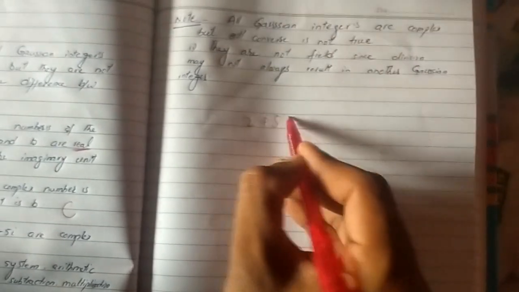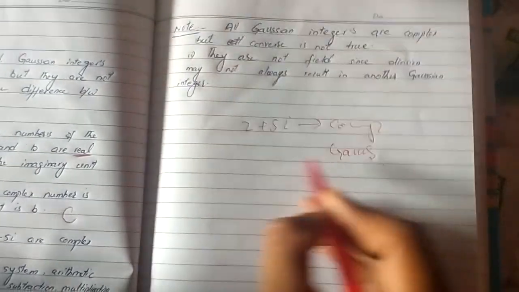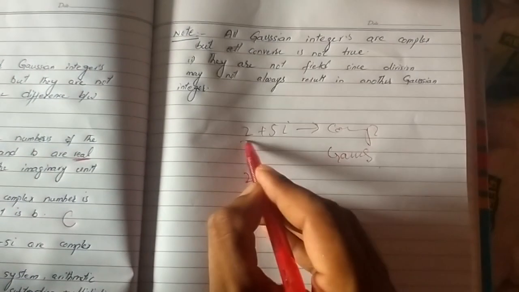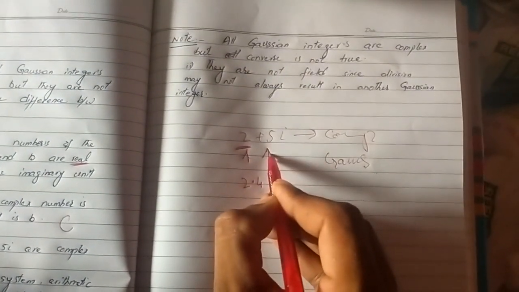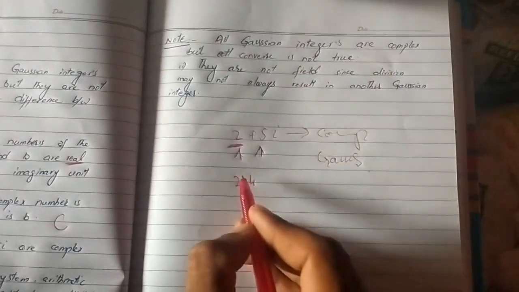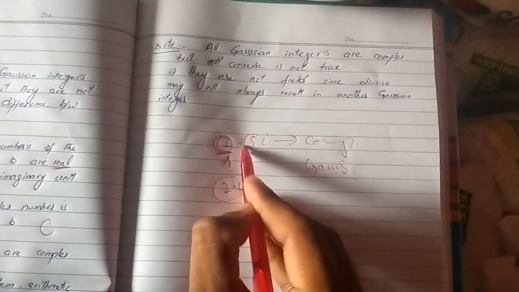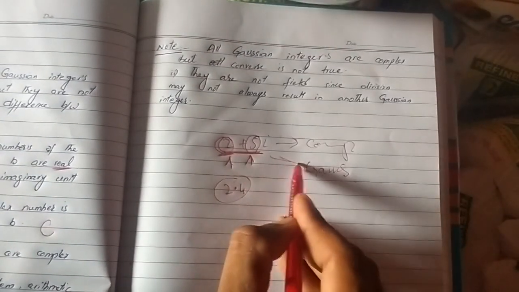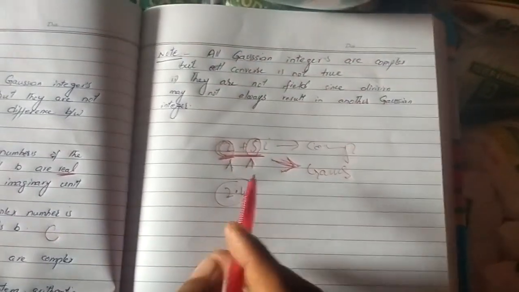2 + 5i is complex and also Gaussian, but if the real part or imaginary part, like 2.4, is not an integer, then it is a complex number, but never a Gaussian integer.